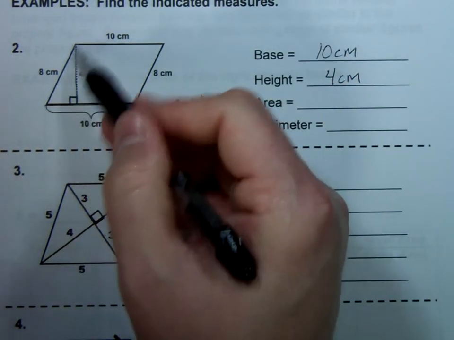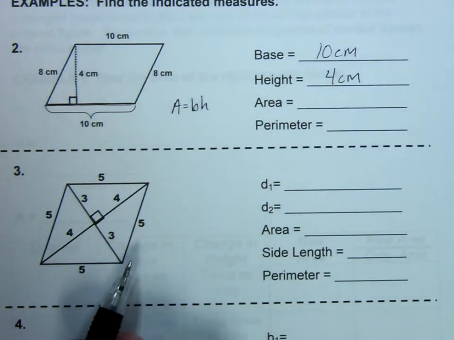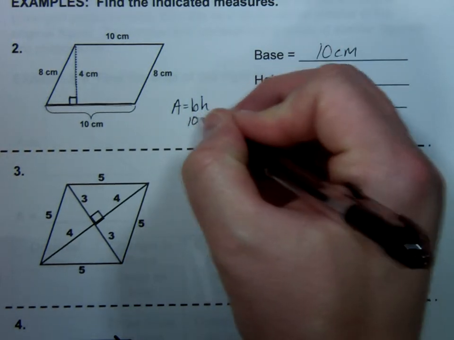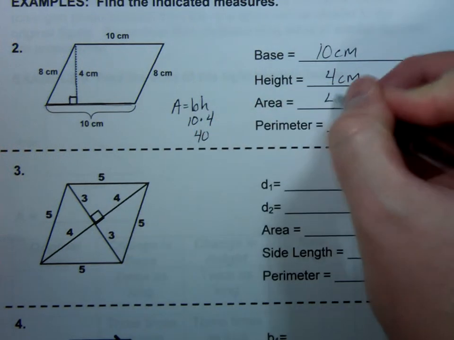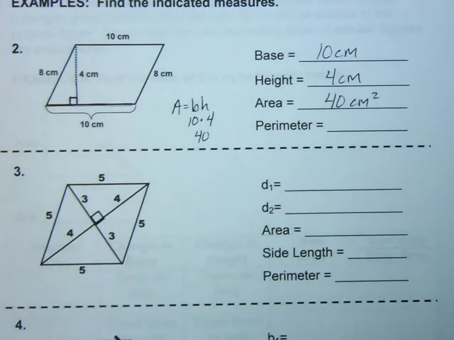The 8 cannot be the height because the 8 is not perpendicular to the base. It's not forming a right angle with that 10 centimeters. So for area, I'm just multiplying the base of 10 times the height of 4. When I multiply those, I get 40. And area is always units squared, so that would be centimeters squared.